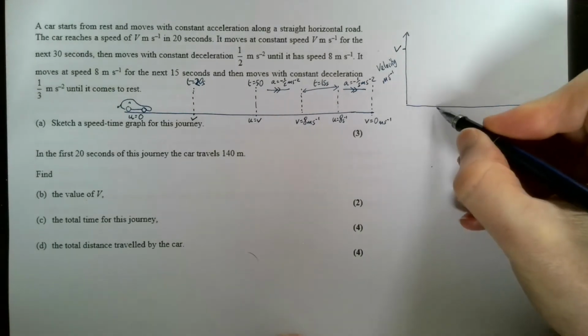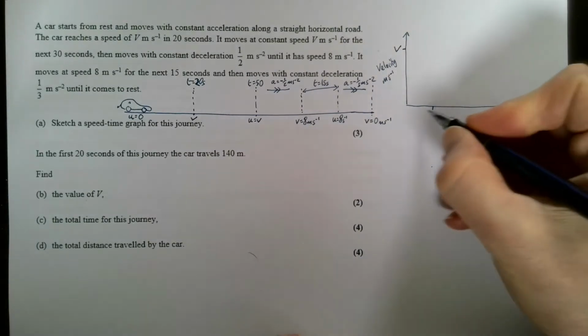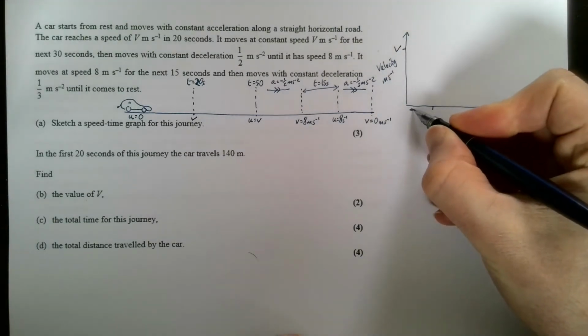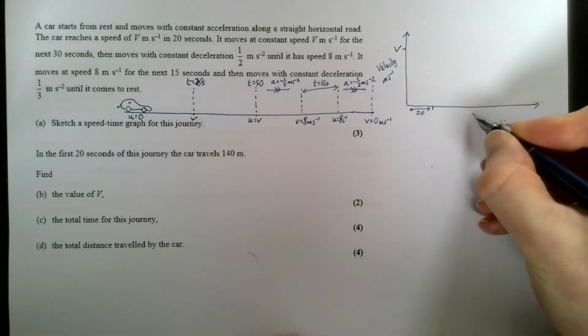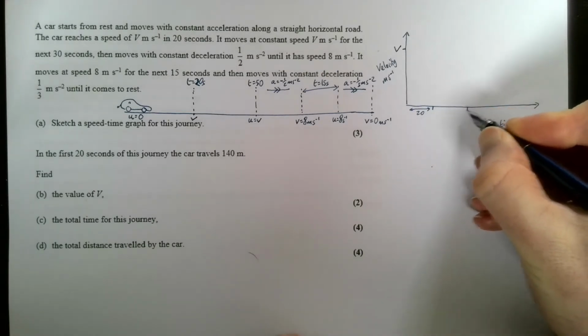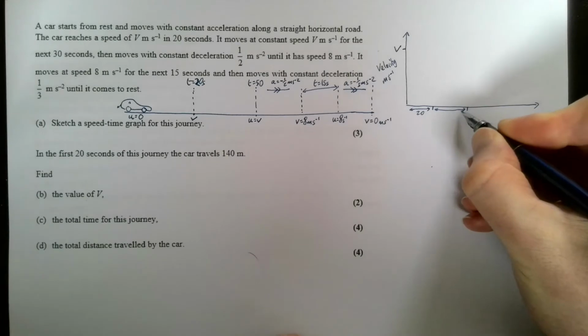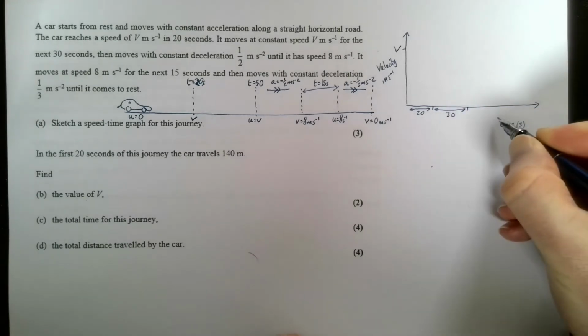And first up, we've got the first 20 seconds. Now, because we've got regions of time, it's probably easier to do the time like this and then say, right, we're going to have 30 seconds for the next bit.